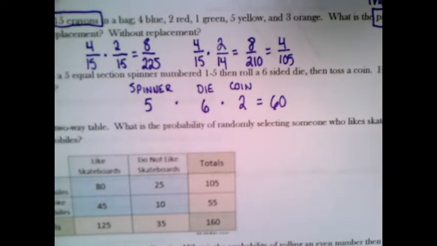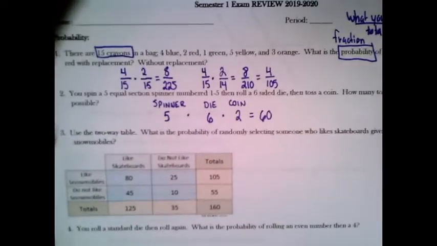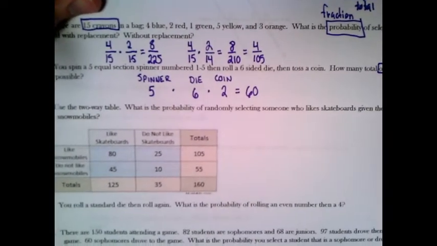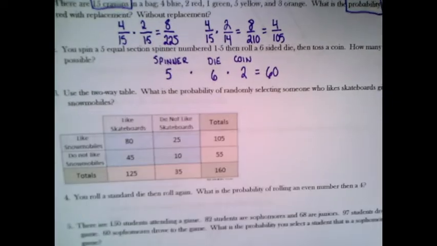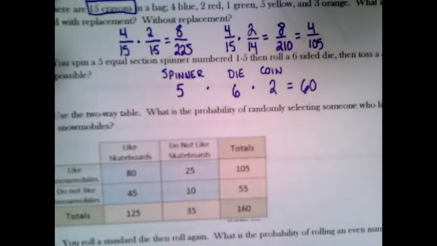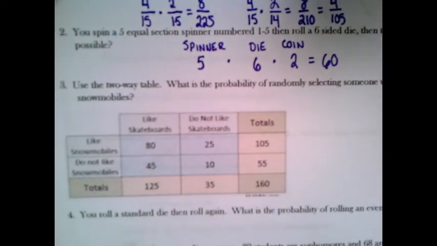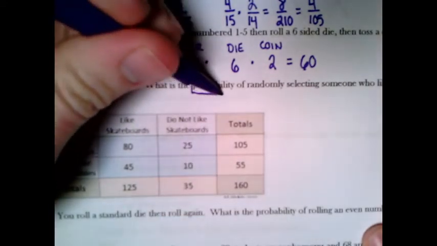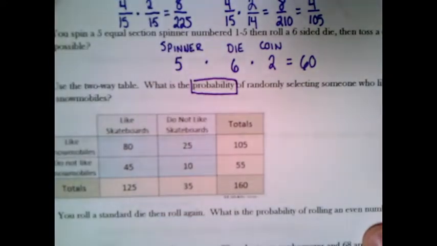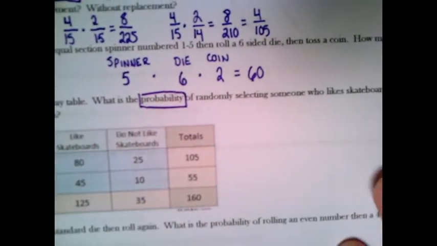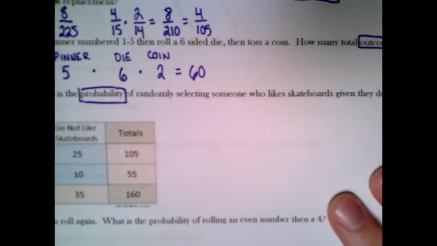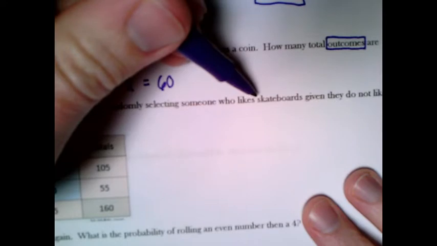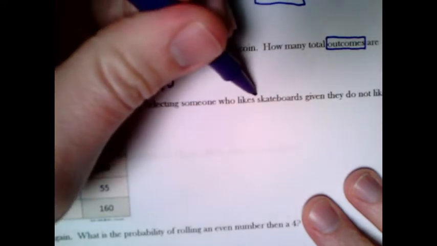This one's a big one because two-way tables, I think we're really good at those. I'm just going to zoom in so you guys can see the table. But the question is really important, and I will go over that part. So it says, what is the probability? So we know right there we're going to have a fraction of what we want over the total. Of randomly selecting someone who likes skateboards. So I know I need skateboards. That's going to be what we want.